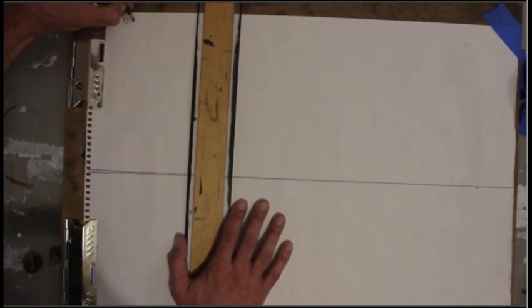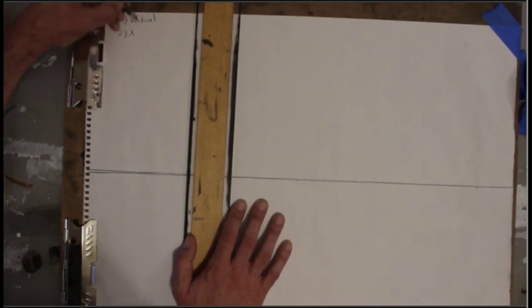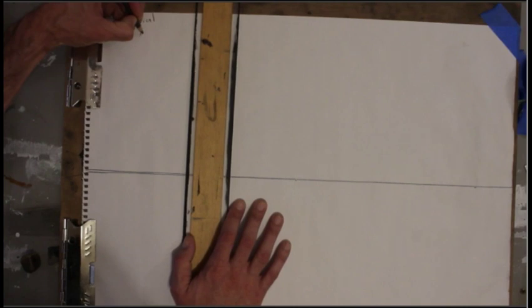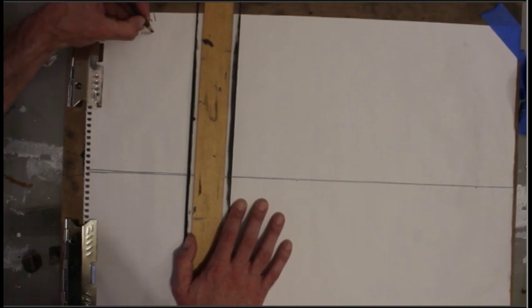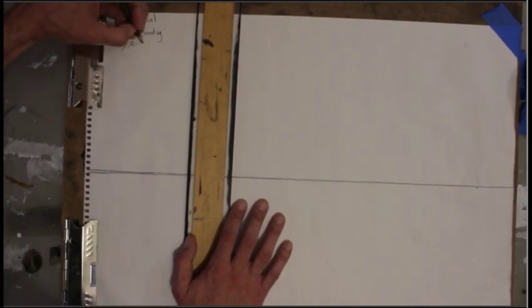We still have the vertical, but now we've replaced our horizontal axis with another receding axis. Let's just call this the X receding axis. And then the Z receding axis.